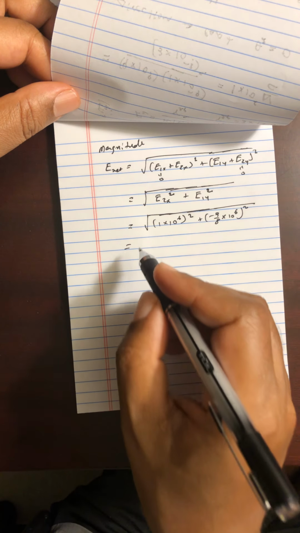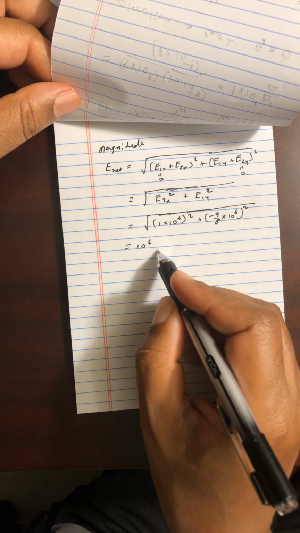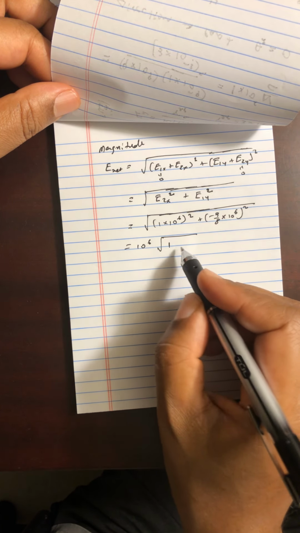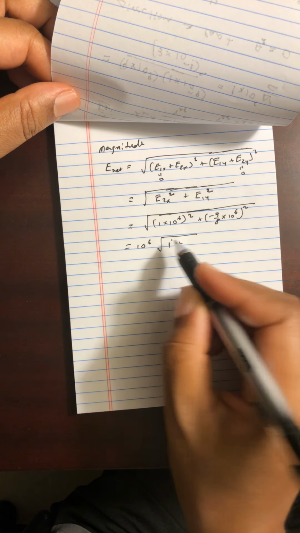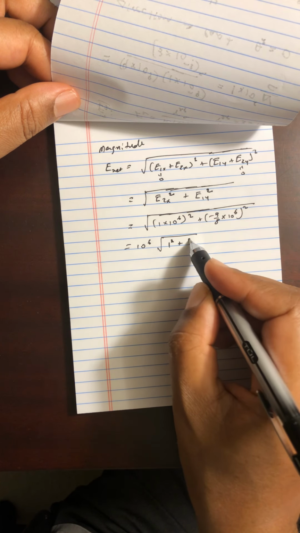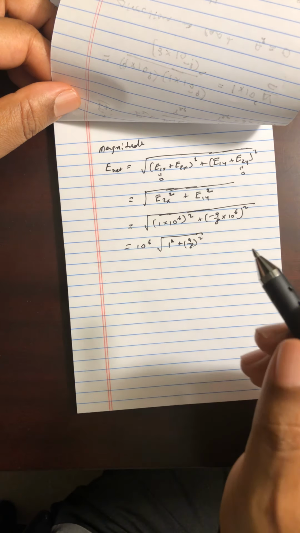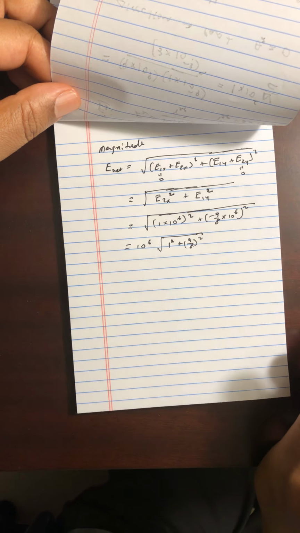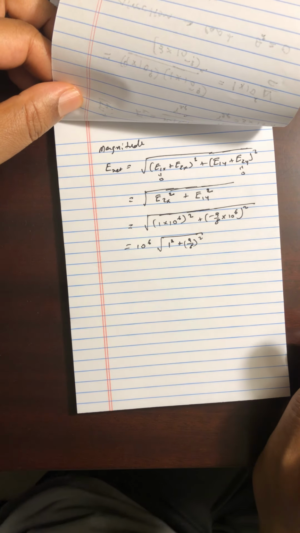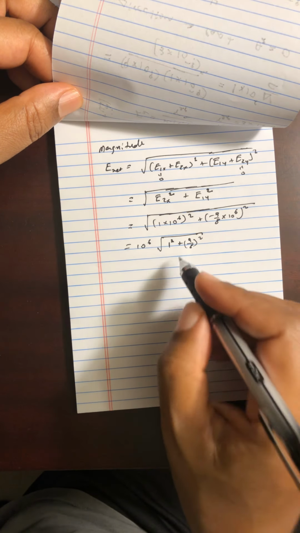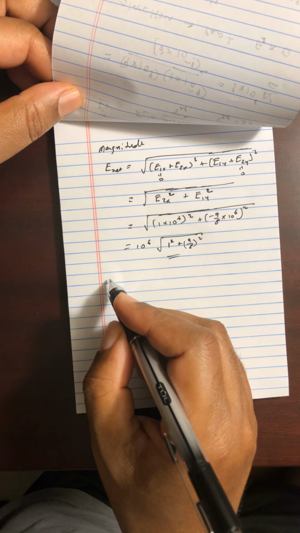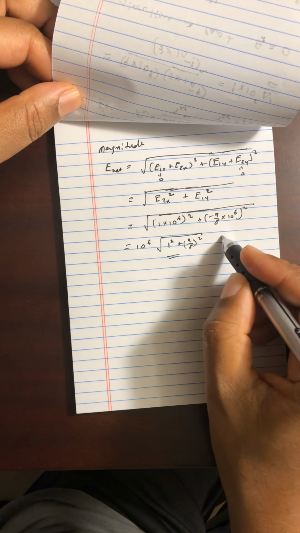So you can factor out 10 to the power of 6. You get square root of 1 squared, which is 1, and then 9 over 8 squared, okay? We can calculate this one. Well, let's do it over there. The unit is Newton per coulomb.